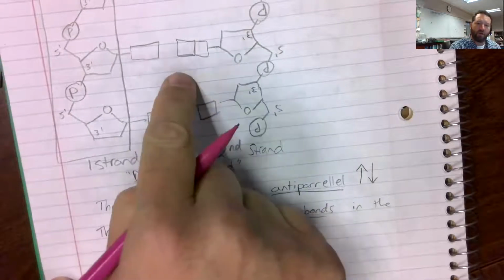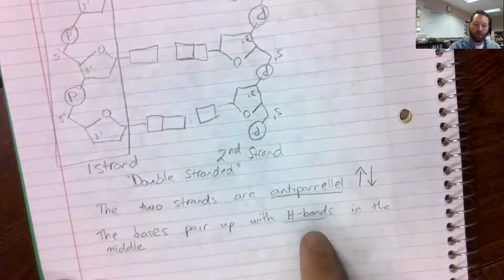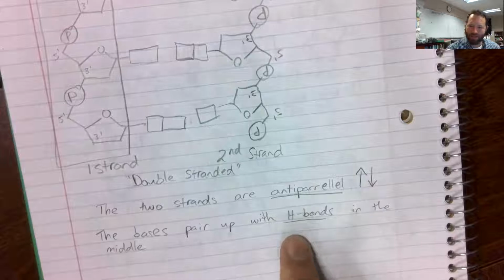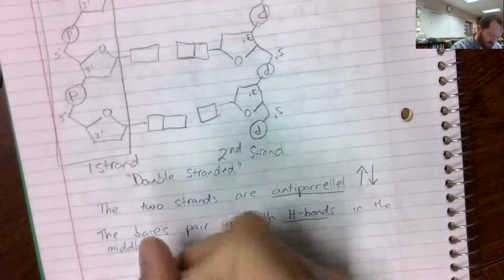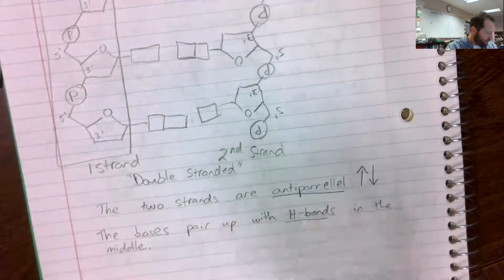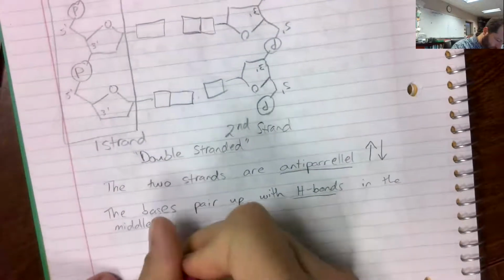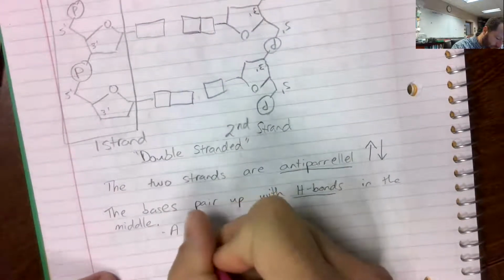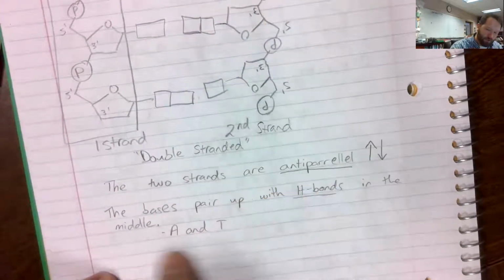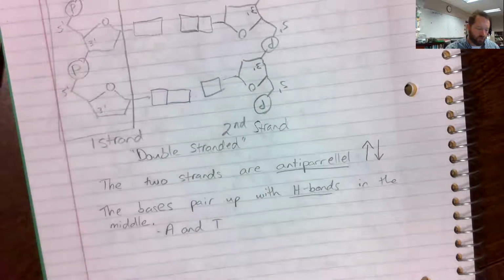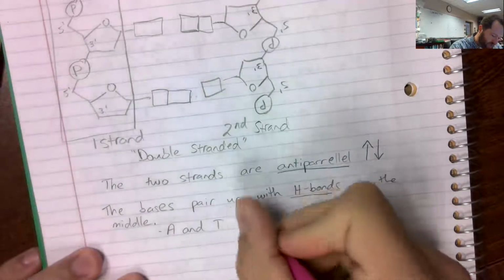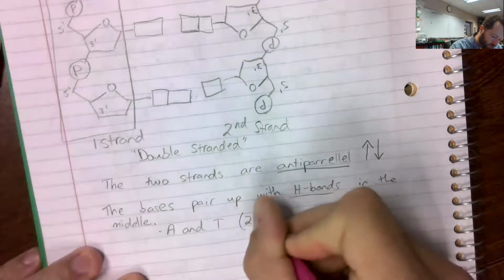And the bases pair up in the middle with hydrogen bonds. So remember those from last chapter, H bonds or hydrogen bonds? That's where they pair up. And there's some rules to that. They're called Chargaff's rules. A always pairs with T. So A always goes with T. And between them are 2 hydrogen bonds.